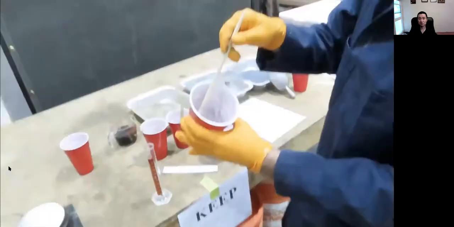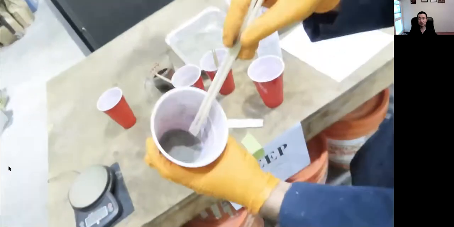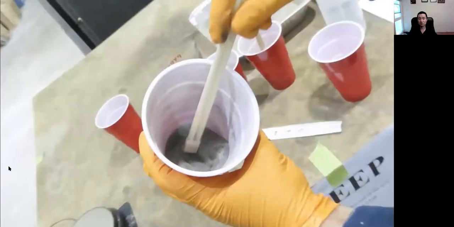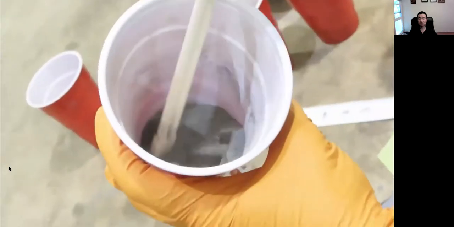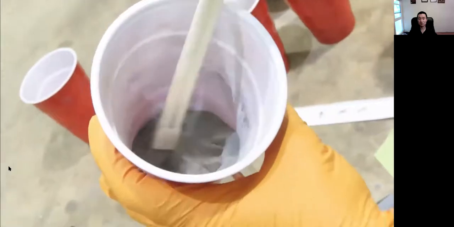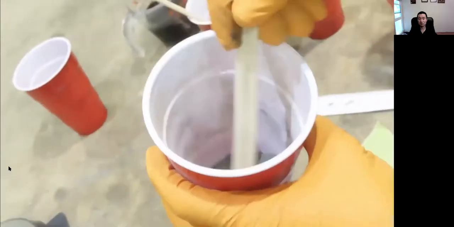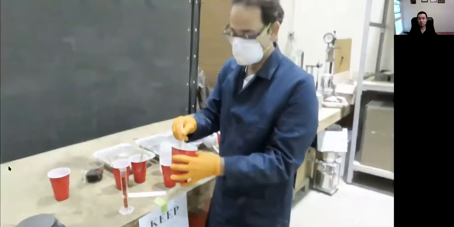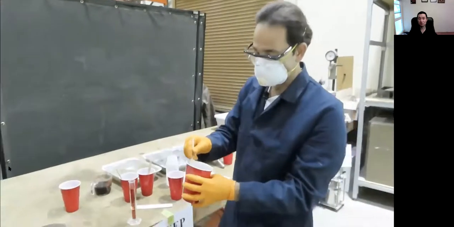So here still you can see that the dark gray is on the surface, and I can see brownish gray in between. It means that I couldn't mix them well. So I continue mixing silica fume with the cement, and then add water.